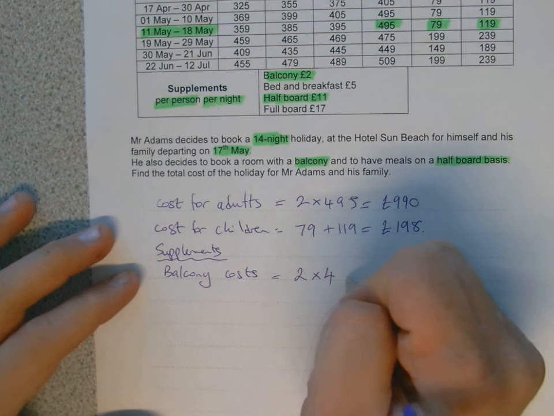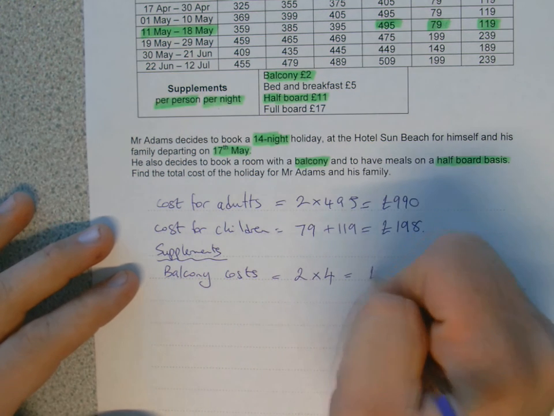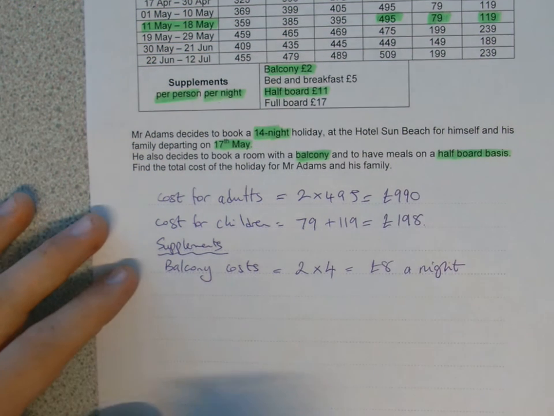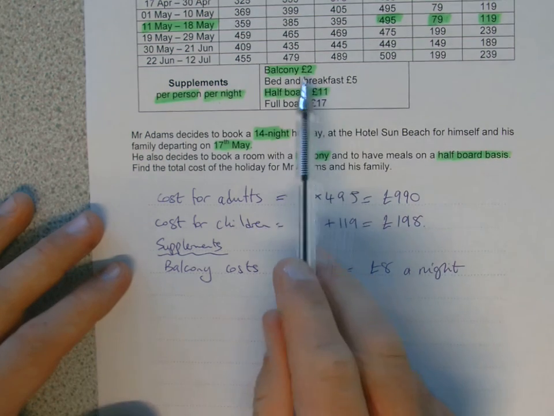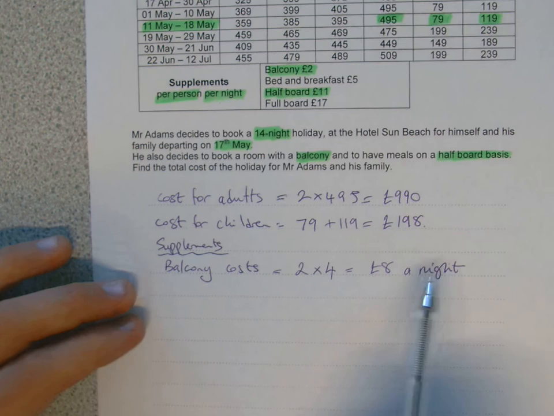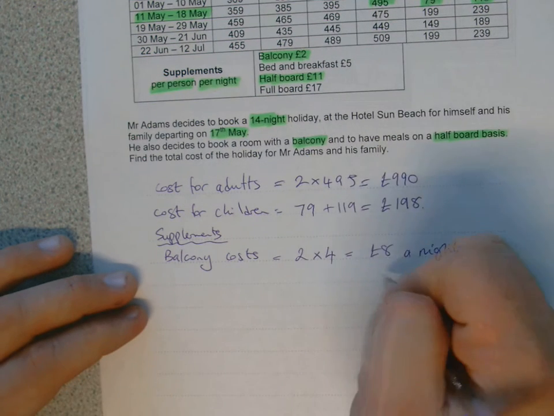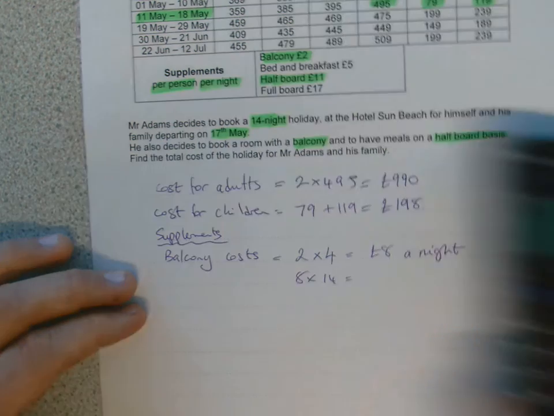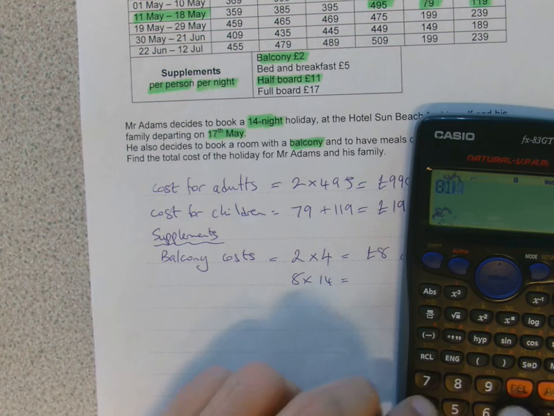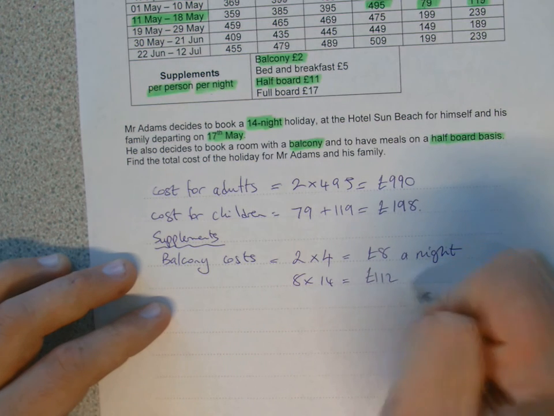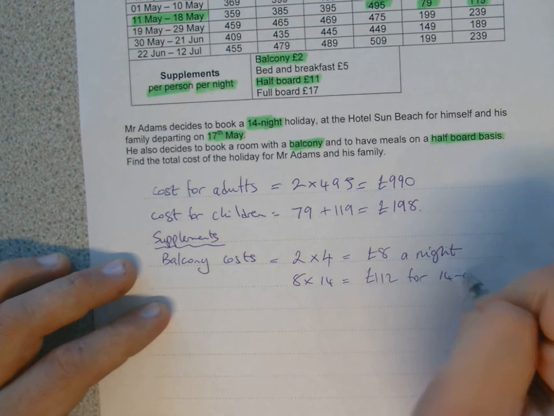I mean, we could write it like this to start with, couldn't we? We could say that'll be £8 a day, or £8 a night rather. Because, again, recapping, it's £2 per person, and because there's 4 people, then it'll be £8 a night. So for 14 nights, we would do 8 times 14. We get 112, so it'll be £112 for 14 nights. Okay, so that's the balcony costs.